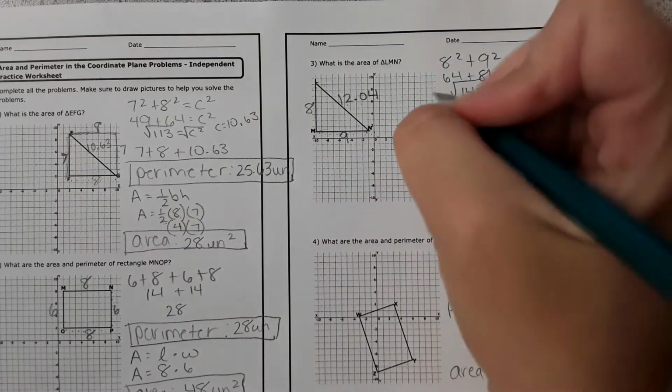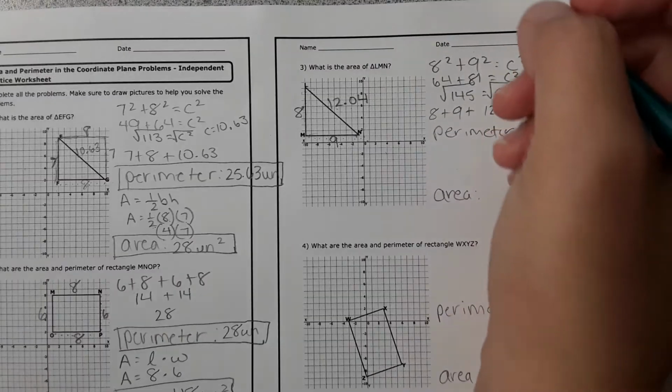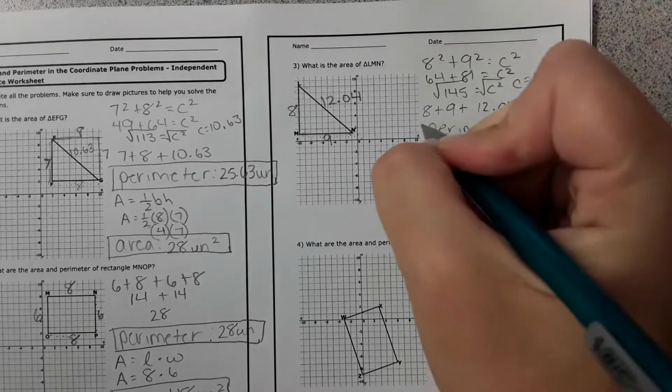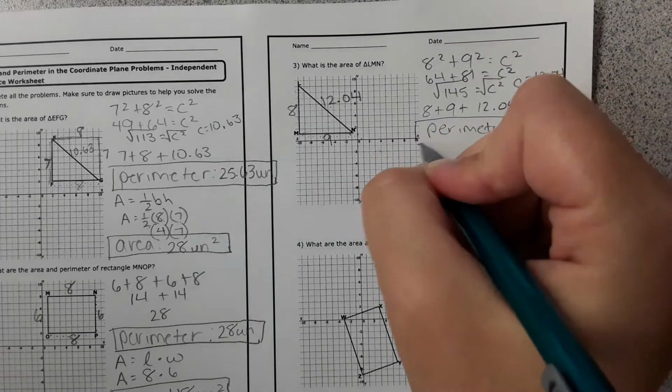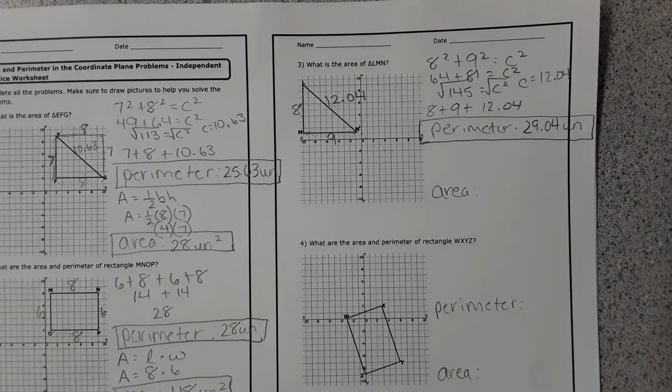Then to find the perimeter, I'll add 8 plus 9 plus 12.04 to get a perimeter of 29.04 units. It's not units squared because perimeter is just a distance, a straight line, so.